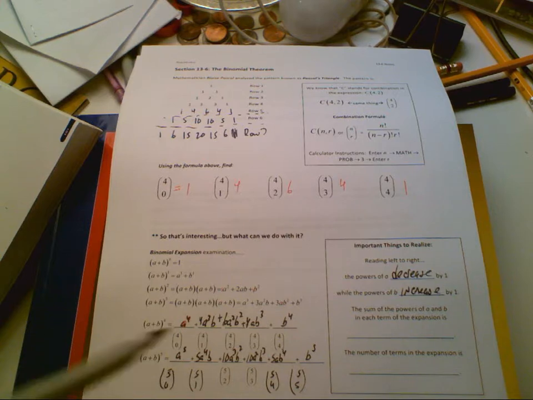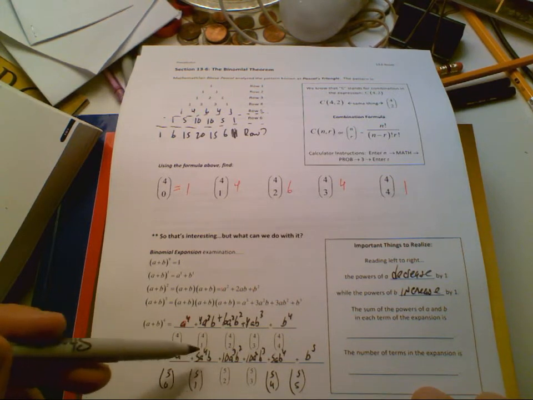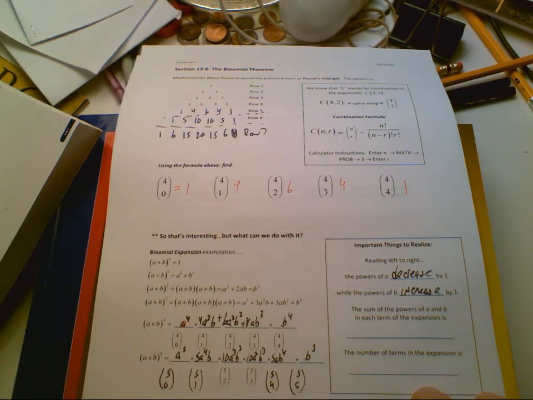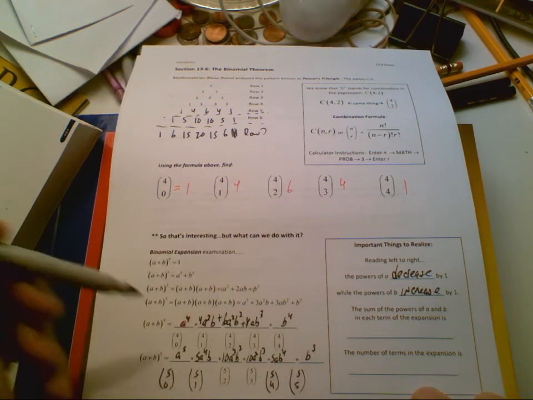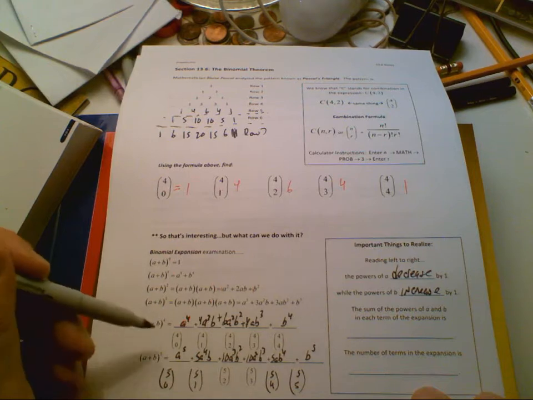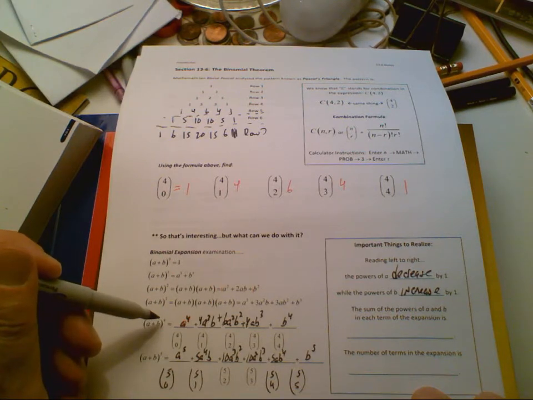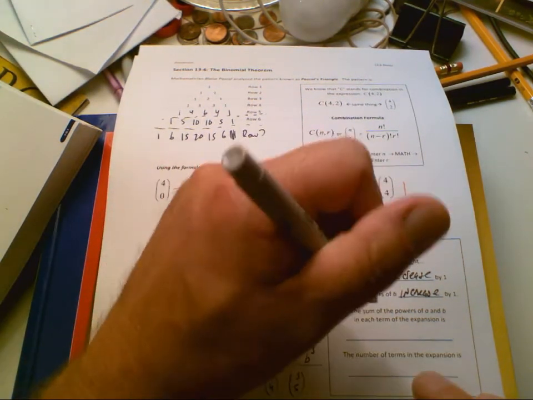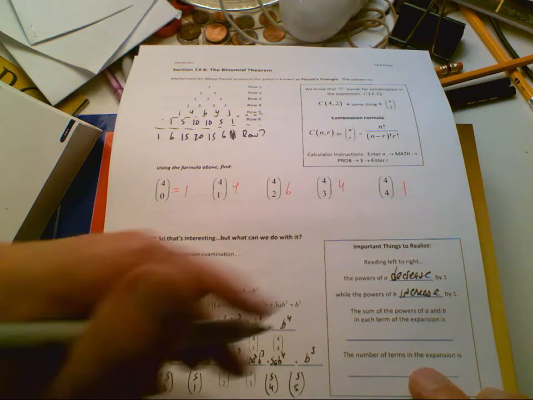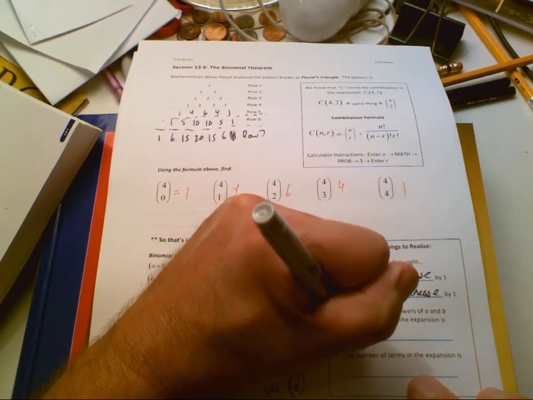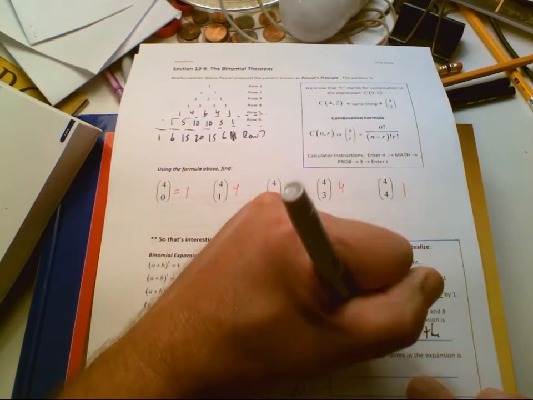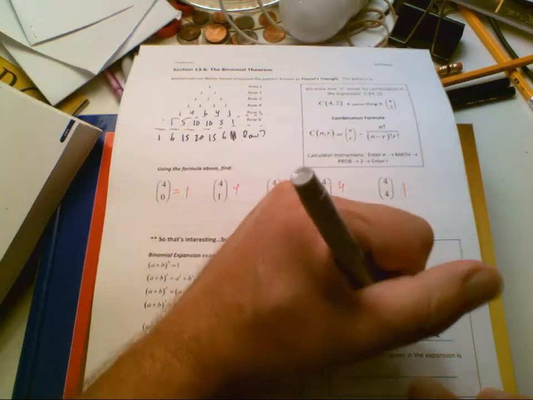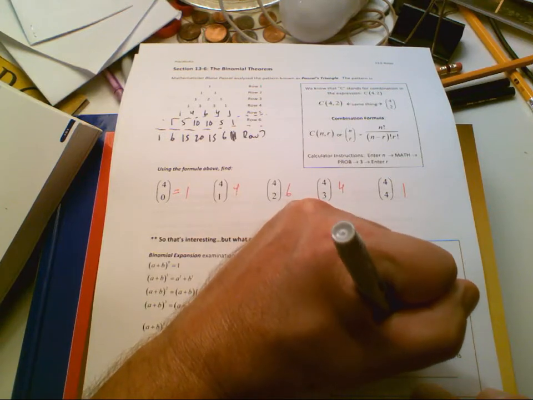Next piece, if I add the powers of a and b in each individual term, what do they add up to? Well, in the bottom row, they add up to 5. Up here, they add up to 4. They always add up to the power of the original exponent. So the sum of the powers in each term of the expansion matches the value of the original exponent.